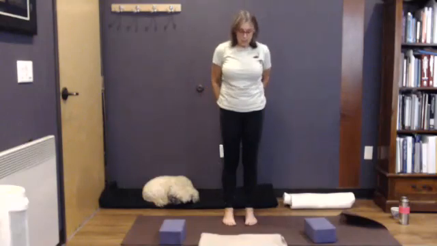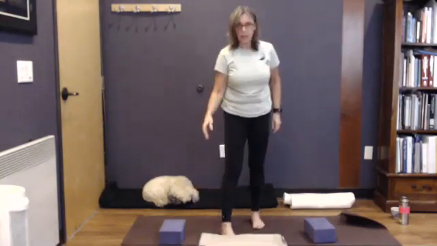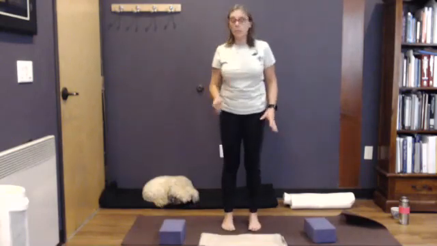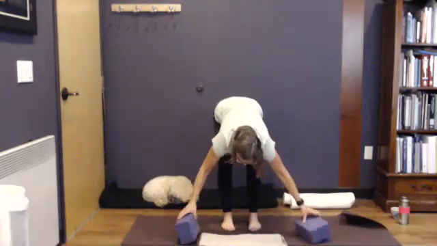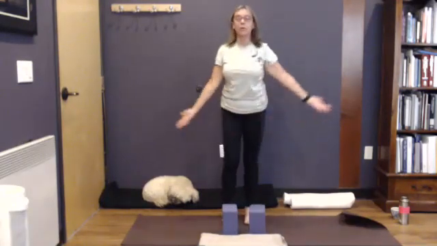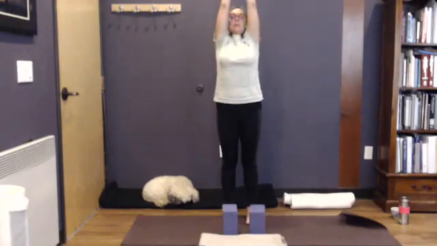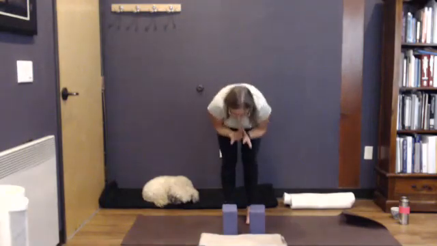Okay. Then let's put the strap aside. And you might want your blocks, so you could have those in front of you. We're going to take, inhale, lift both arms. Exhale, we're bowing forward to Uttanasana.